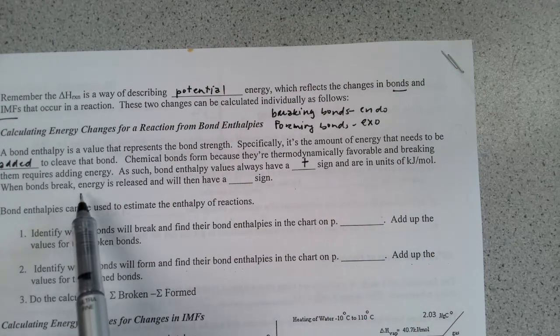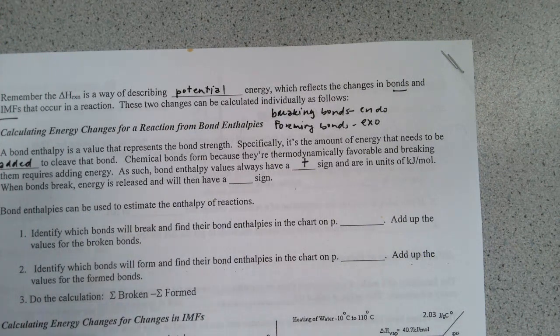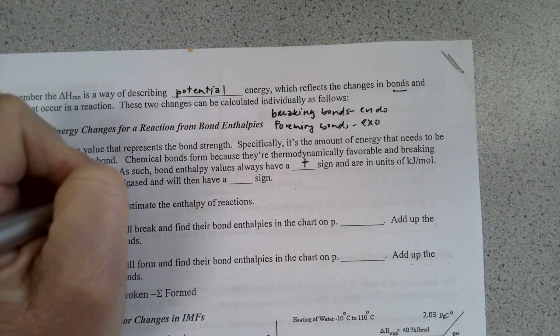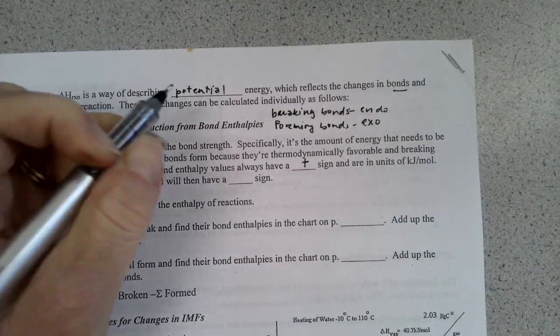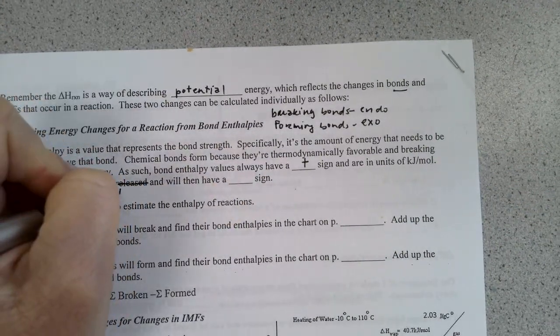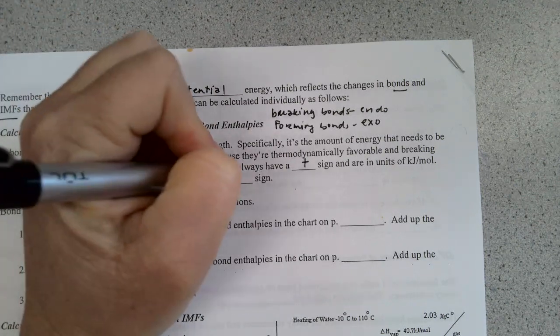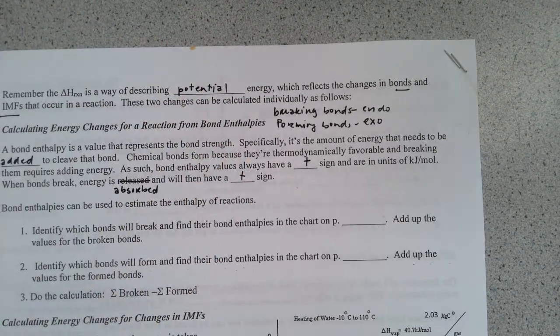When bonds break, energy is released, and they will have a... This is supposed to say something else. When bonds break, energy is not released, because we just said when bonds break, it's endothermic. It should be energy is absorbed, and then they will have a positive sign. Okay, so just make sure you change that in there.